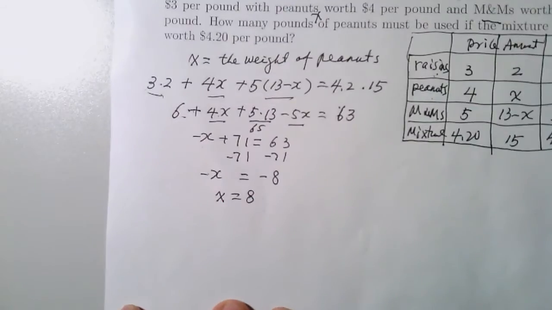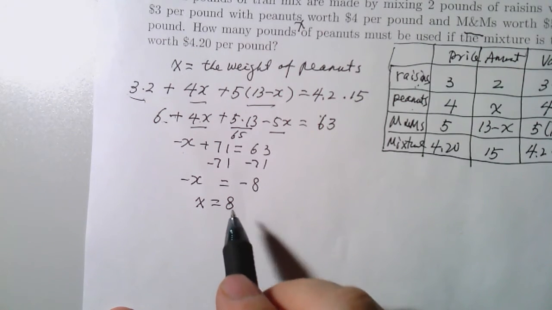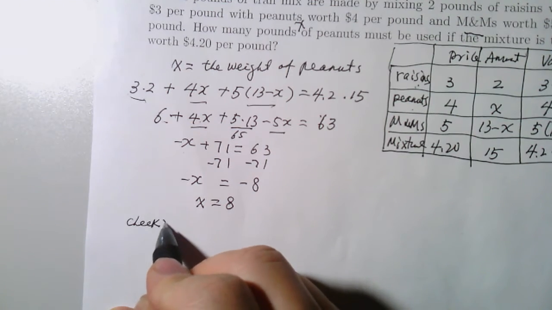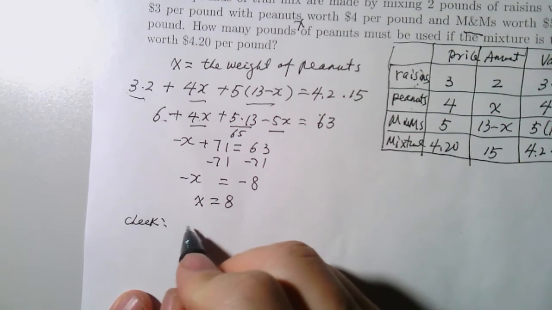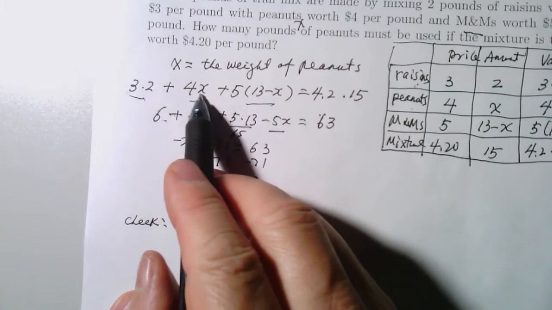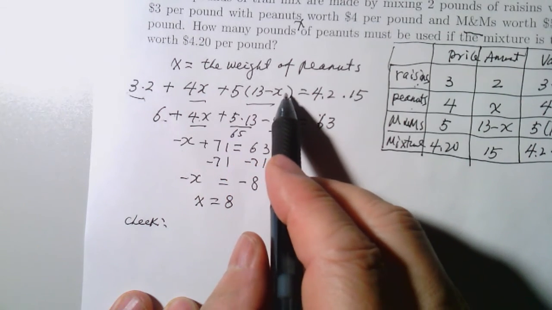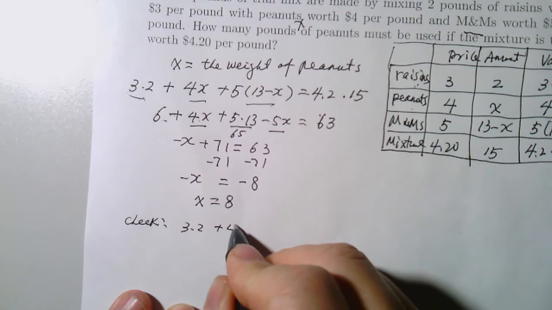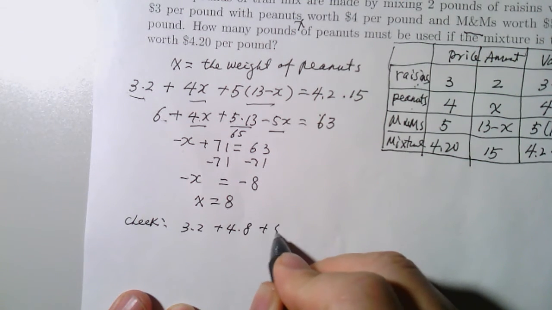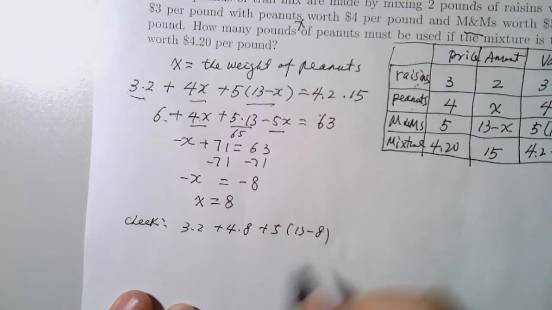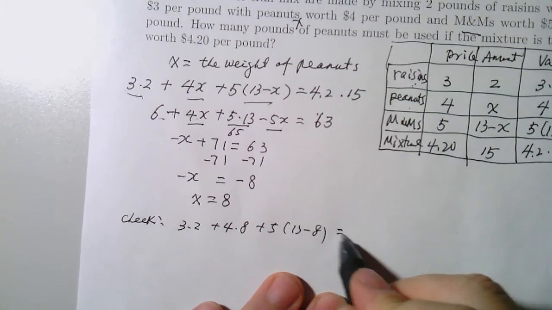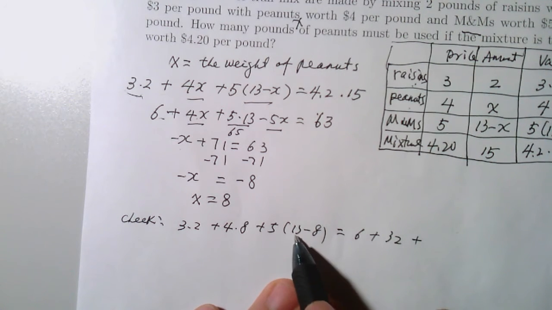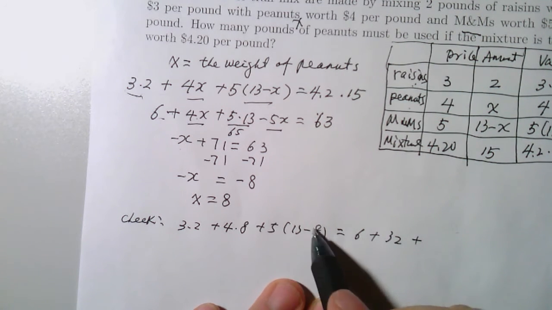Okay, so that's we got 8 pounds of peanuts. But let's check here, see if this makes sense. The left side, so here 3 times 2, 4 times 8, 5 times (13 minus 8). So we have 3 times 2 plus 4 times 8 plus 5 times (13 minus 8). So that gives us 6 plus 32 plus 13 minus 8 is 5, 5 times 5 is 25.